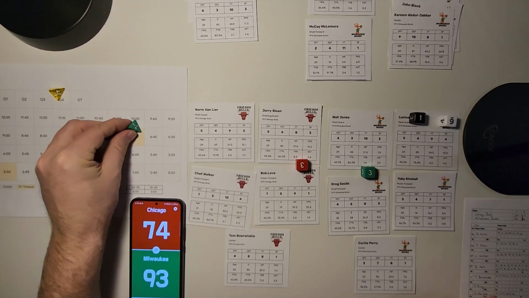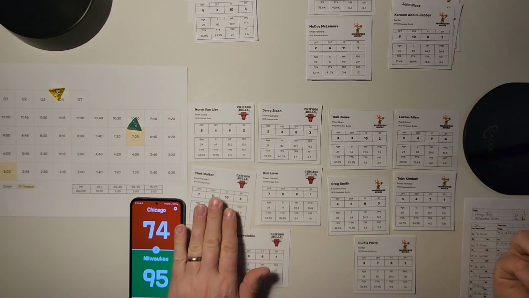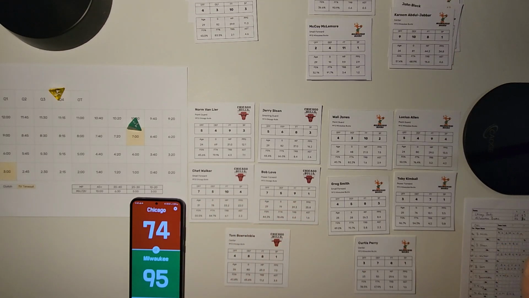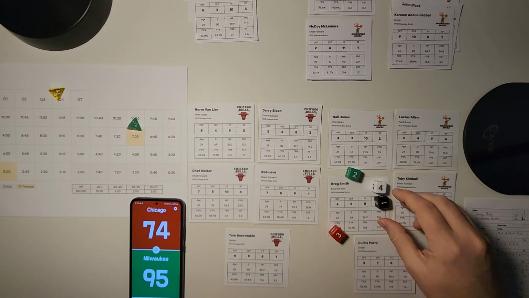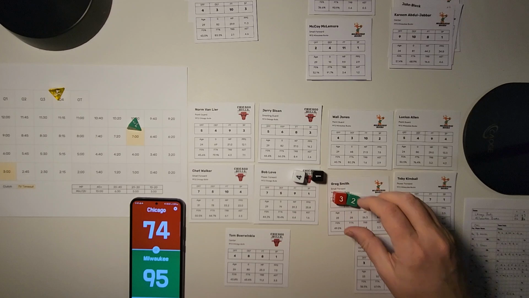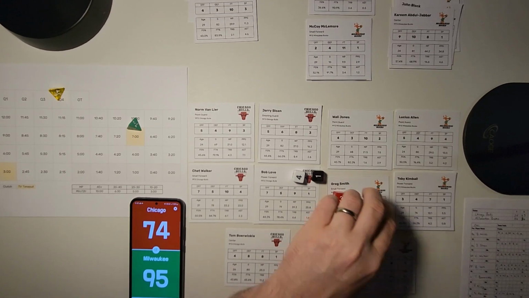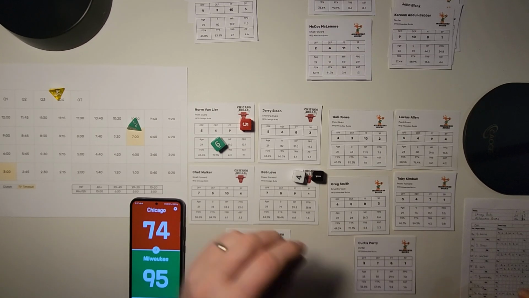I'm inclined to give the ball to the better offensive player whenever I have a 6, just because you have more grace on the roll. So a 1 to 5 is the best opportunity to score. Bob Love with the bucket and the foul, and he goes to the line for 1, and he misses. So Bob Love with 2, but he misses the free throw.